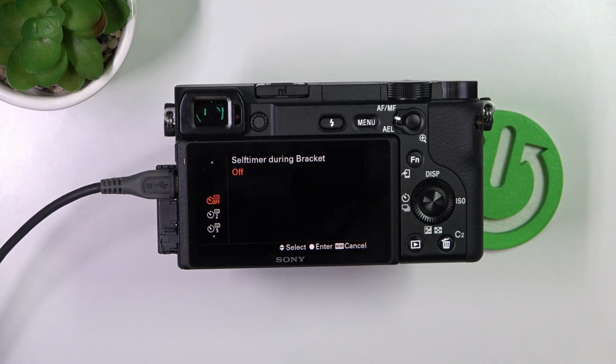You can later choose the best exposed photo or combine the images using software to create high dynamic range photos, so HDR. You can also use white balance bracketing, focus bracketing, flash bracketing, and maybe that's it.